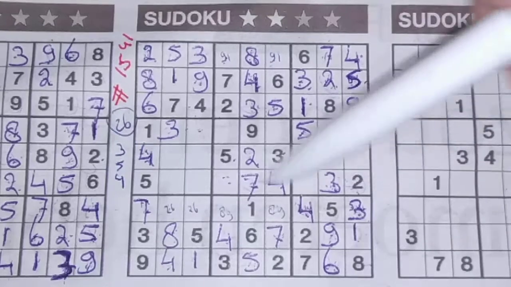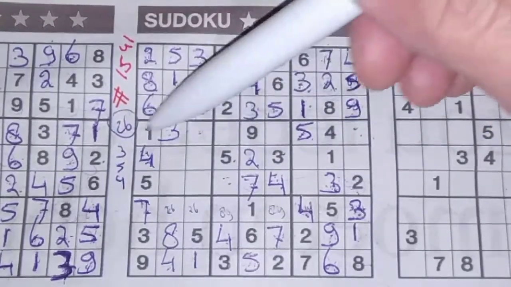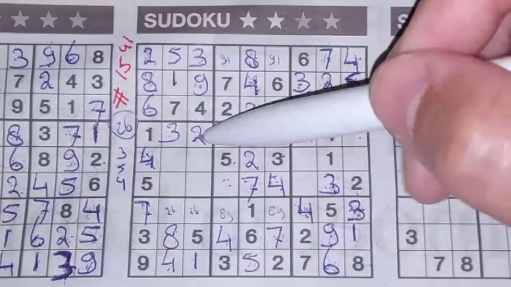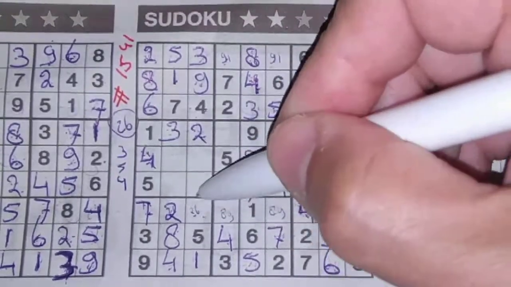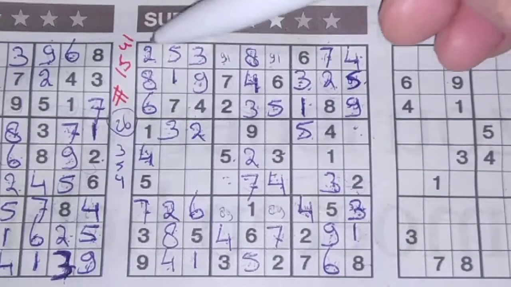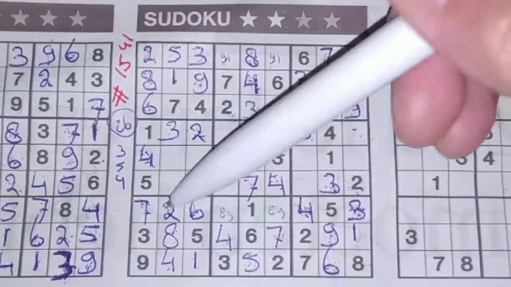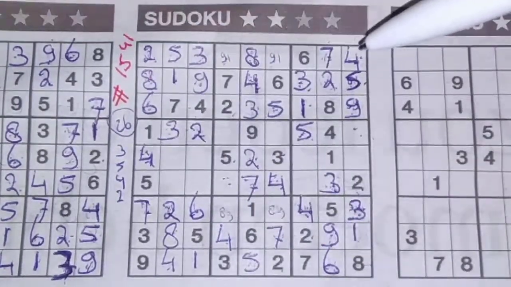The 2 in this row, a 2 in the middle row, so the row above. The only place for the 2 should be there. Now we have a 2 there, so this can't be a 2 anymore. This should be a 2, and this should be a 6. And all the 2s are used. I can see digit number 4.